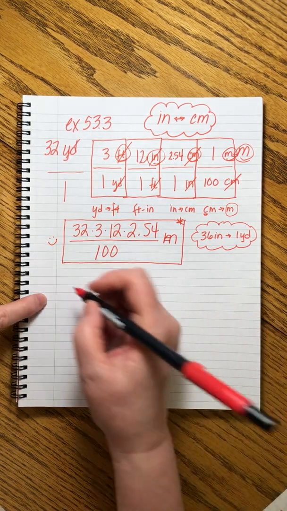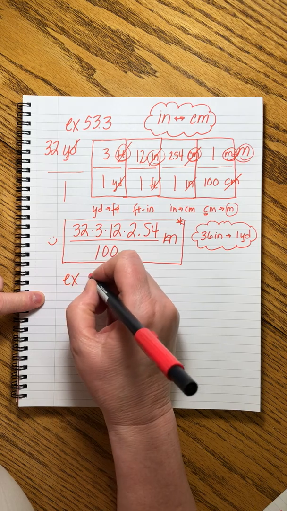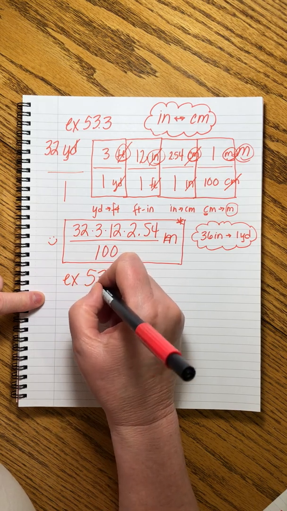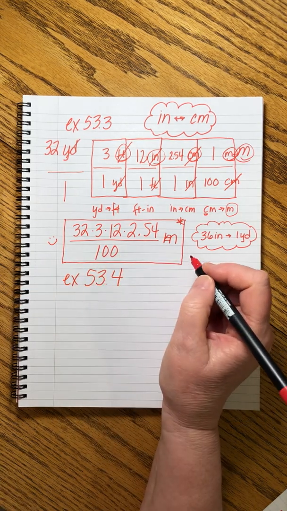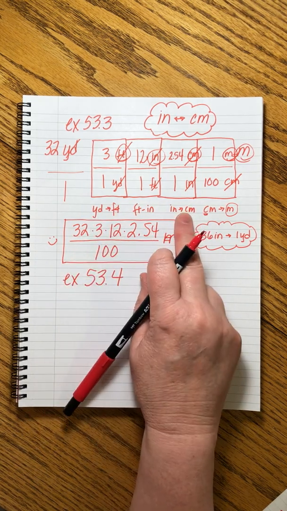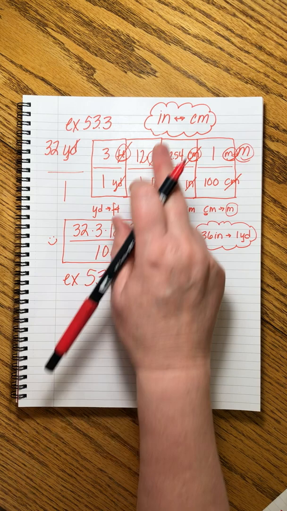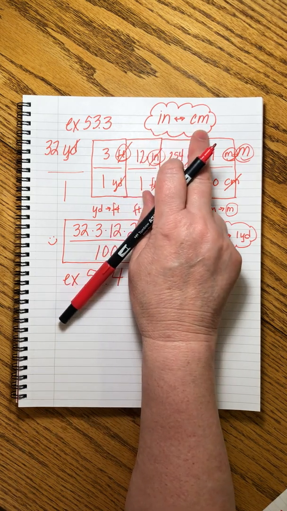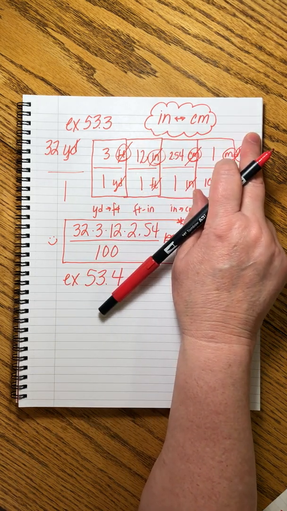And now let's do the second problem of this type. These are a little trickier because we have to climb through the portal. So we have to wind our way down to inches and then go to centimeters and then climb back up to the other side, right?